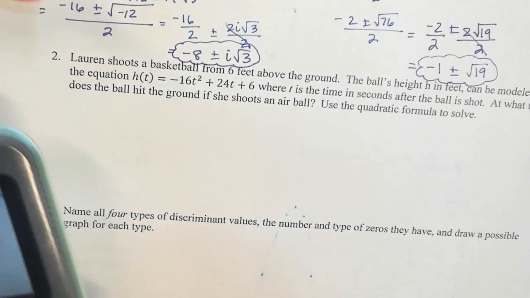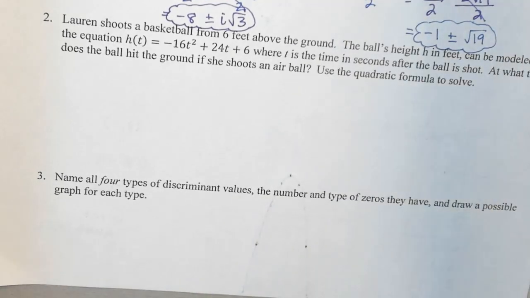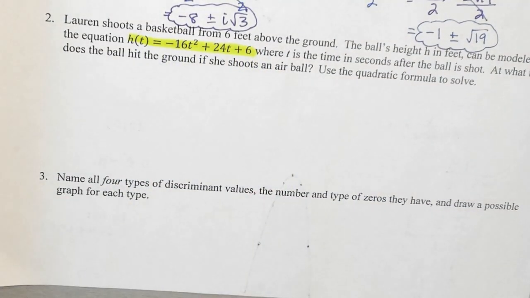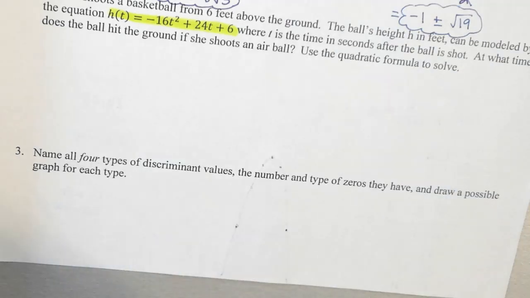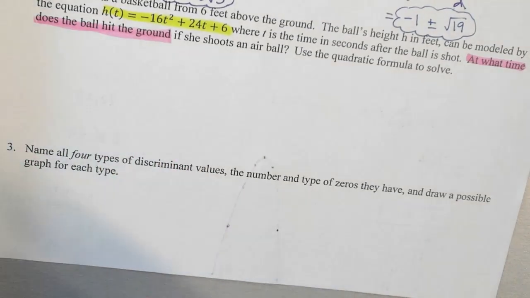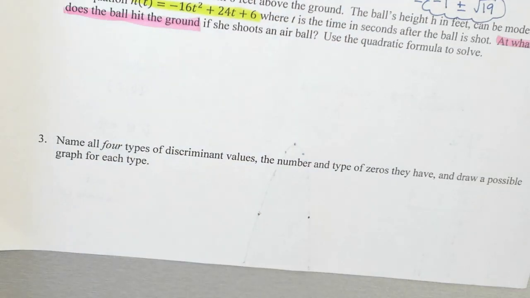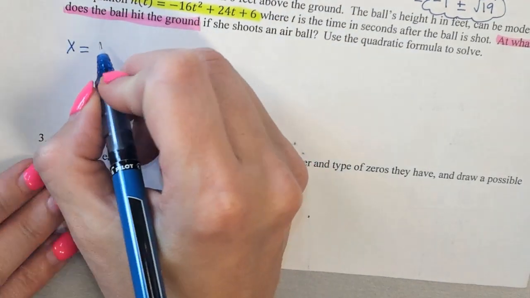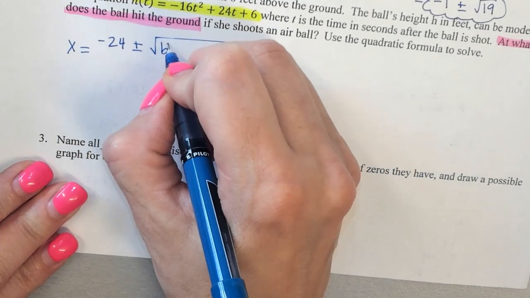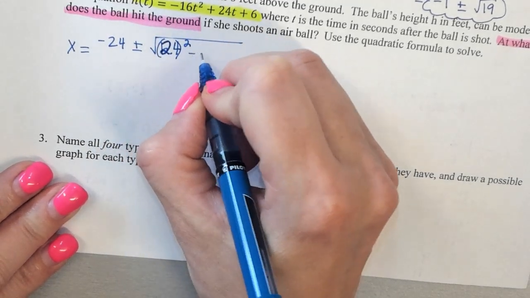Okay? All right. So Lauren shoots a basketball from 6 feet above the ground. The ball's height in feet can be modeled by this given equation, where t is the time in seconds after the ball is shot. And then it says at what time, so what t value does the ball hit the ground if she shoots an air ball? Oh no, Lauren. Use the quadratic formula to solve. So we're going to set up the opposite of b plus or minus the square root of b squared. Oops, I was going to write without the numbers. So b squared would be 24 squared minus 4ac.